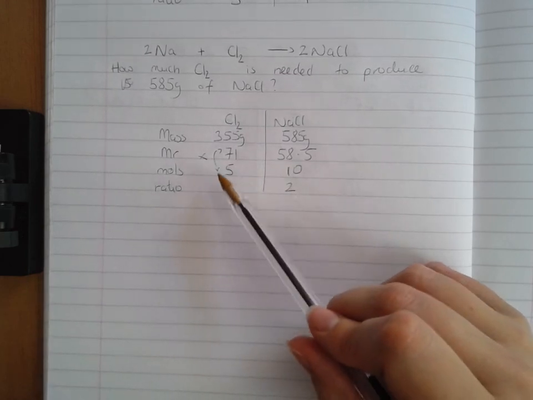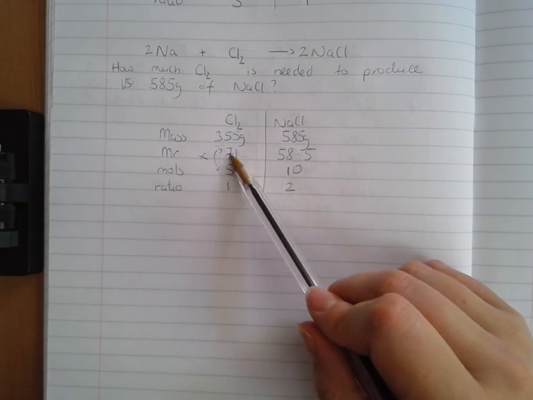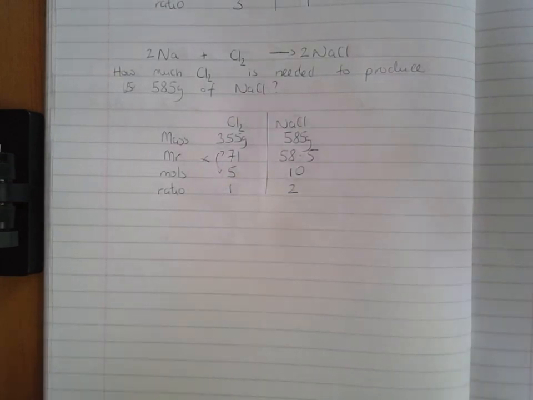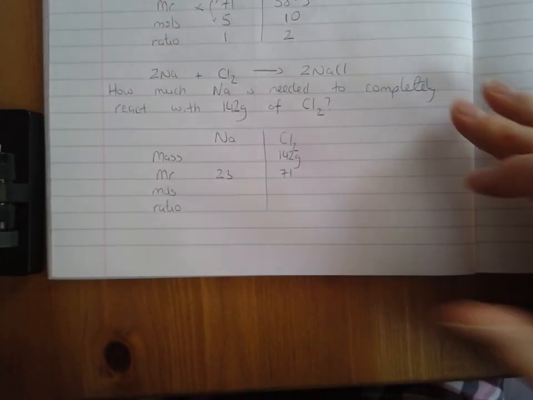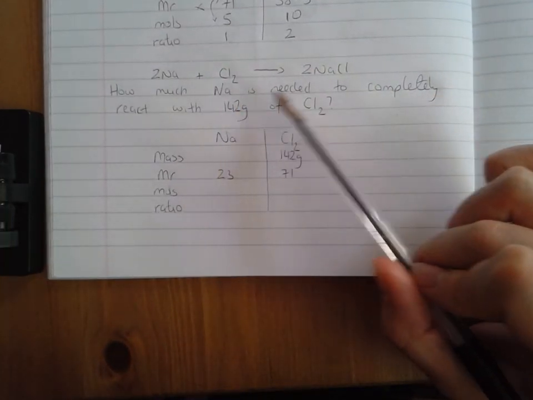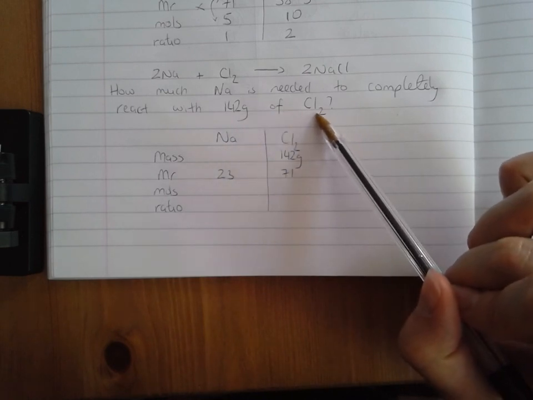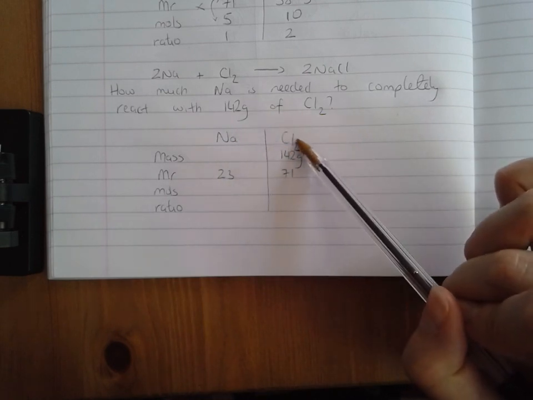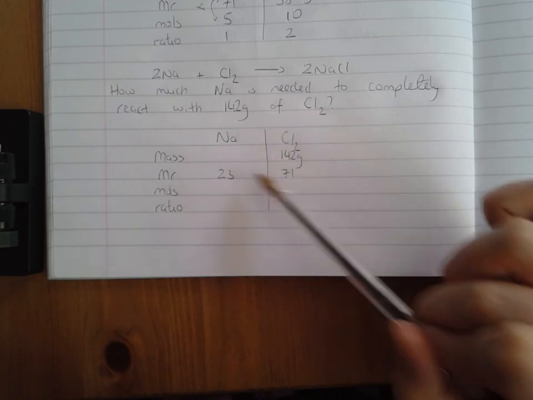Okay? Once I know that I've got 5 moles of Cl2, I multiply it by the formula mass, 5 times 71, and I get 355 grams. Okay, have a go at this one. How much sodium is needed to completely react with 142 grams of Cl2? So I filled sodium and Cl2 into the table. I put the 142 at the Cl2, and I filled in your formula mass for you.